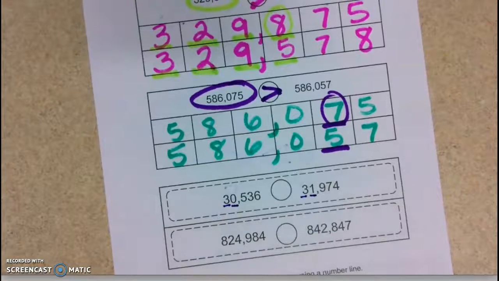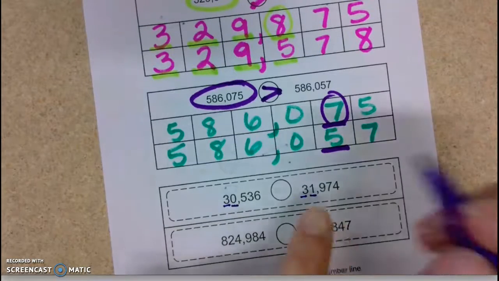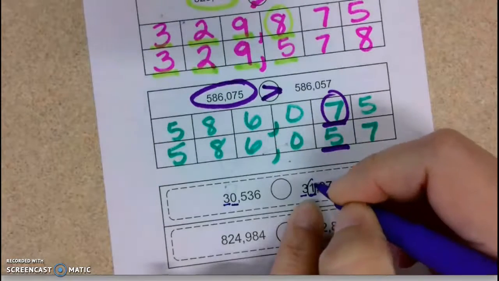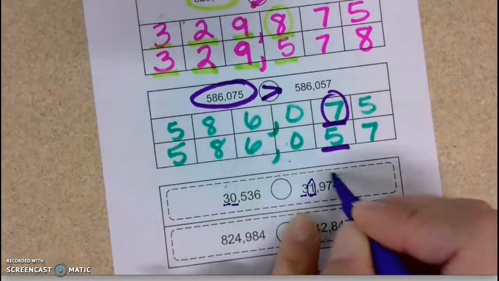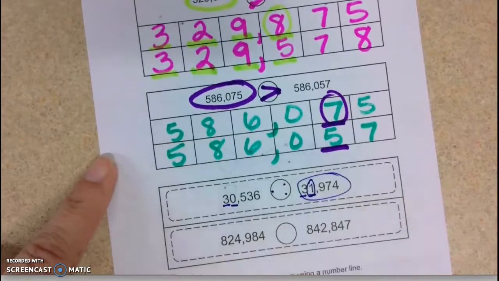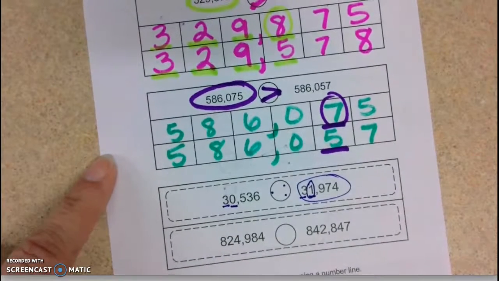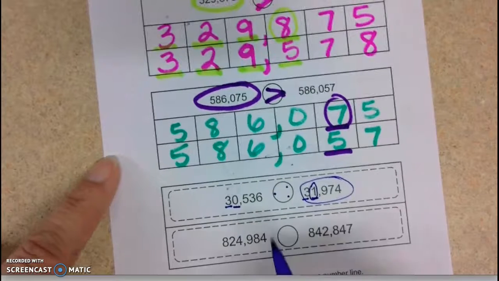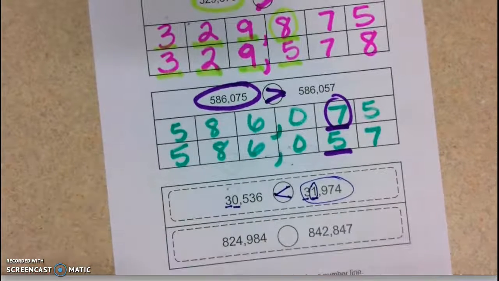Yes. Which one? The 1,000 is bigger, isn't it? So I know this number's bigger. So I'm going to circle that number. He gets the 2 dots, and this little guy gets 1 dot. So I know 30,536 is less than 31,974.